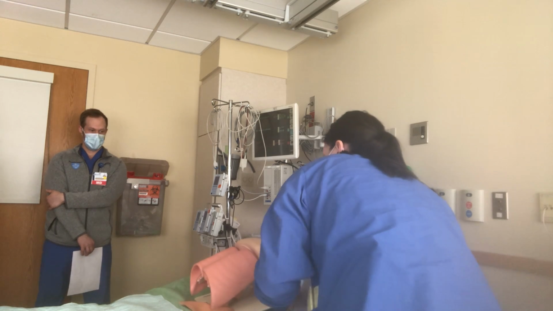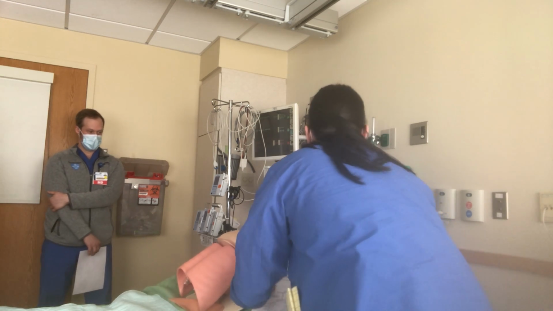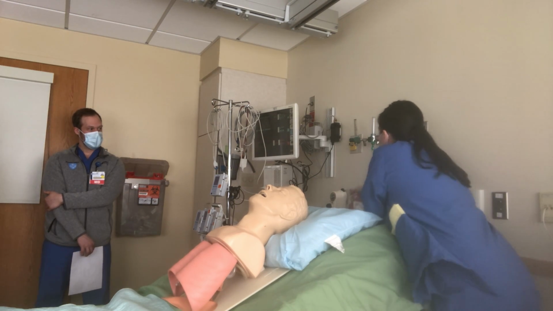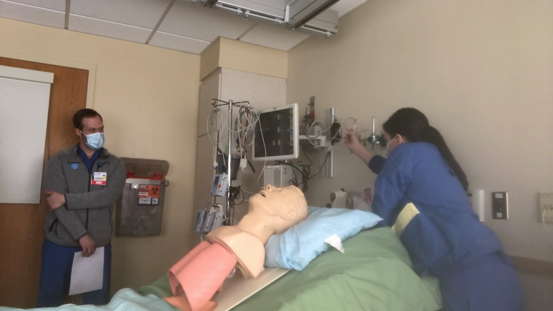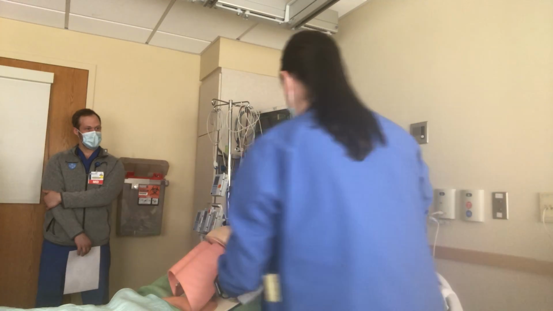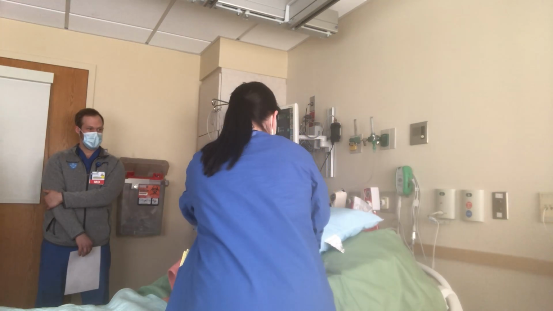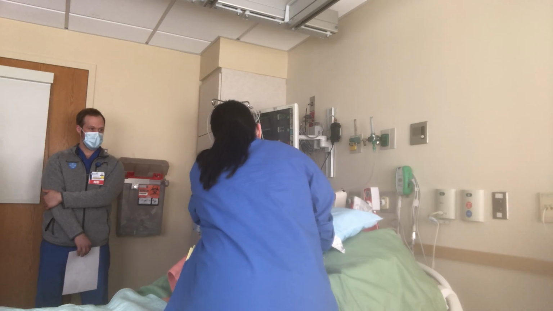The clock is ticking, tick tock, tick tock. Here we go. All right, and then he's still hypoxic. He's still hypoxic. Oh, she's looking for the oxygen. That's good. Thank God there is a nasal cannula in the room. The last one there wasn't. If there wasn't, I would have gone and got one.